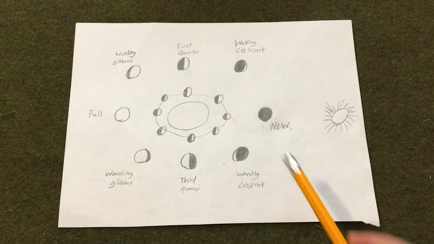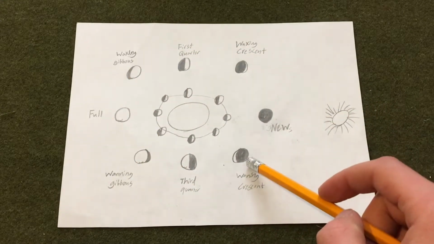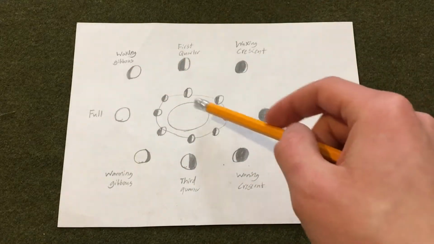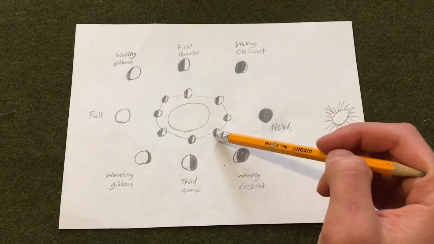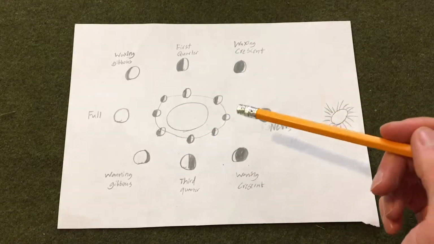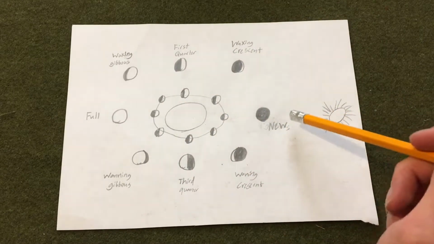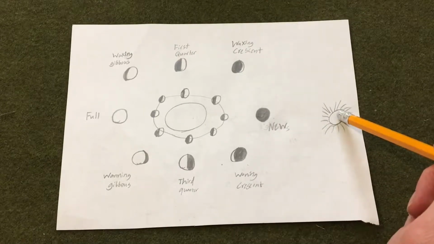Okay, so for this diagram, I have drawn on the outside what the moon would look like in the different phases if you're looking at it from the Earth's perspective. And on the inside ring is how the moon looks from space, or just from an outside perspective. So to start with, the sun, let's just say, is on the right side.